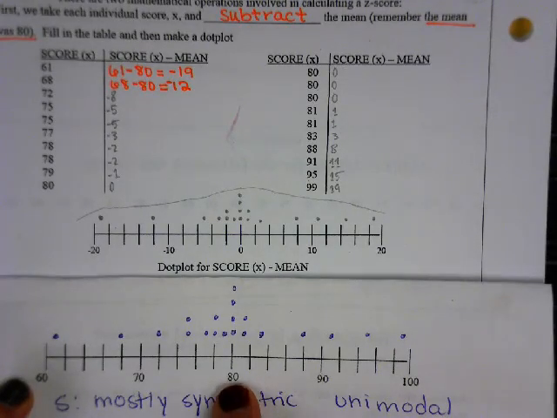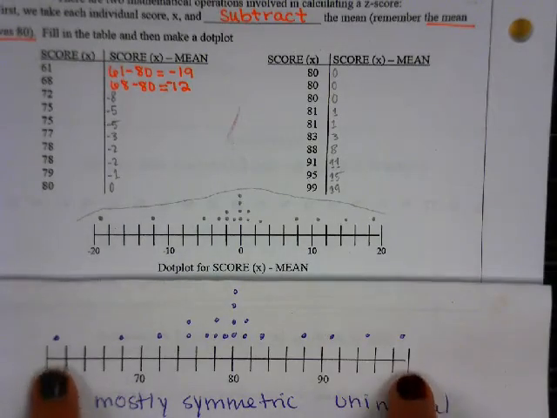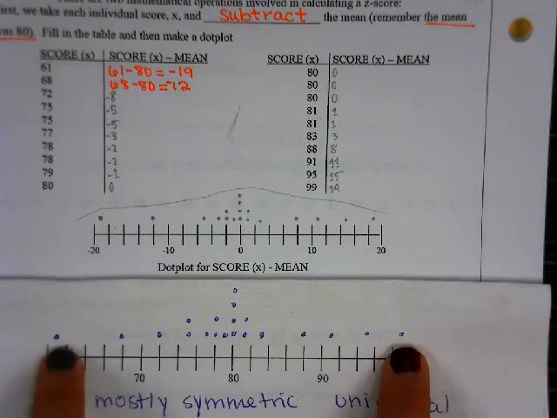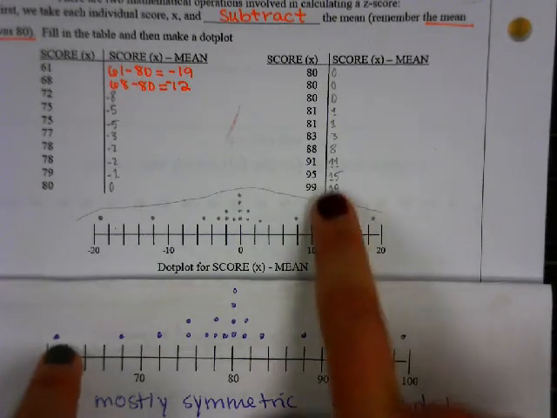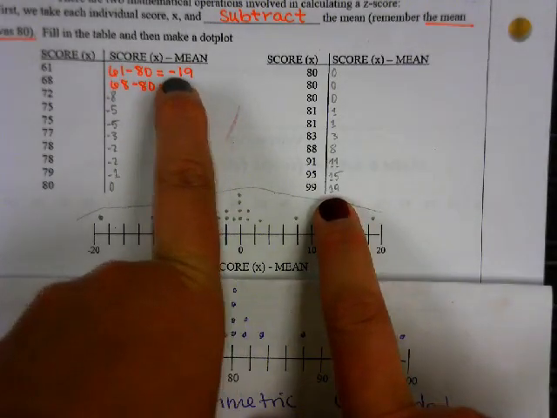Did our spread change? On the warm-up, what was the highest one? 99 minus 61. That would be a spread of what? 38. And here, our highest is 19, and the lowest is negative 19. So again, that's a spread of 38.